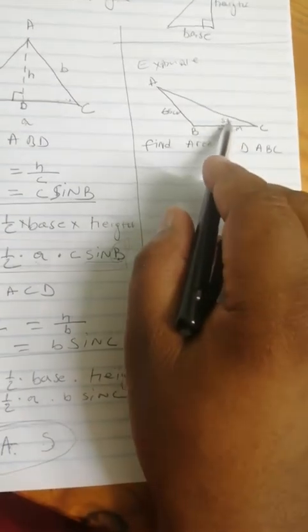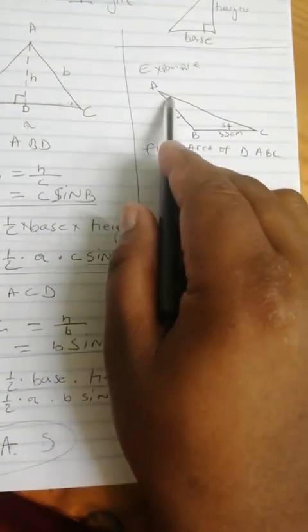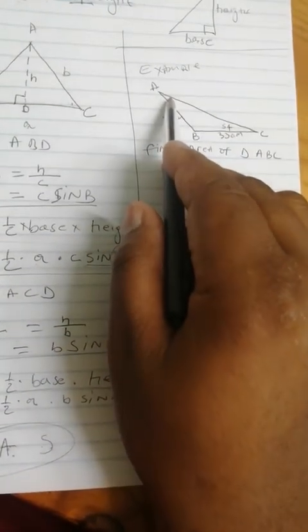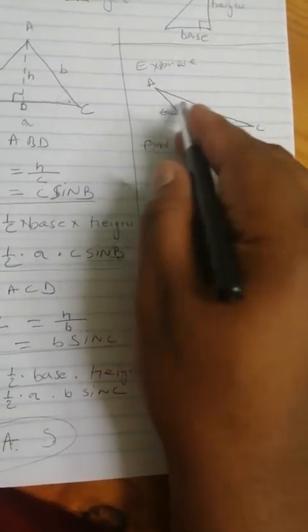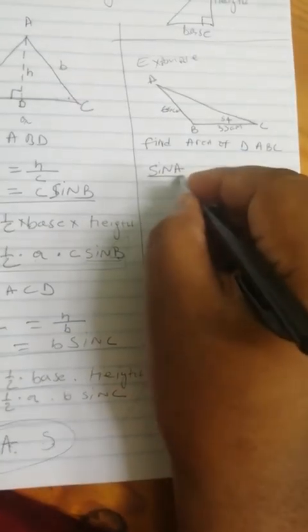But then you can see that we need to start by finding that angle first. So we need to say we are looking for an angle. Sine A over small a is equal to sine C over small c, again we have it.